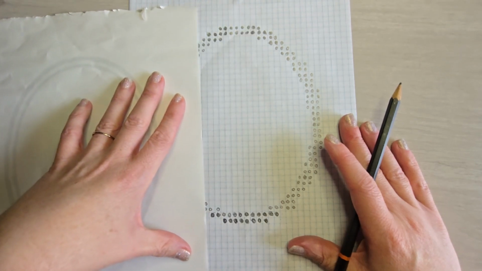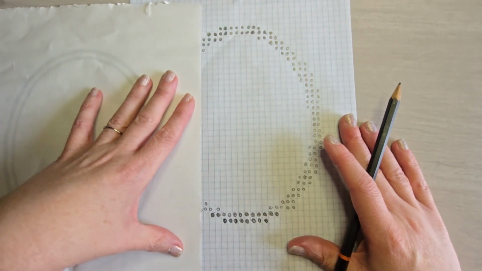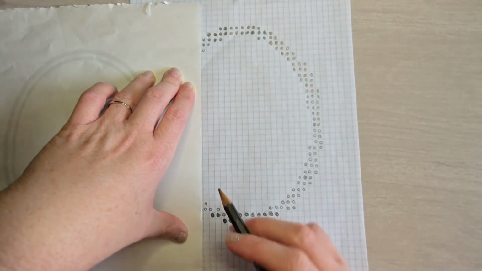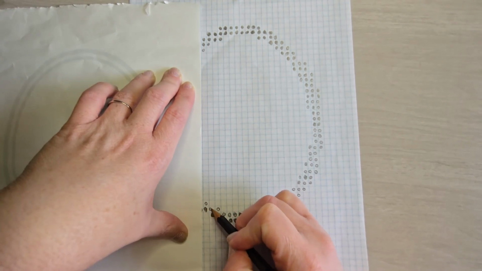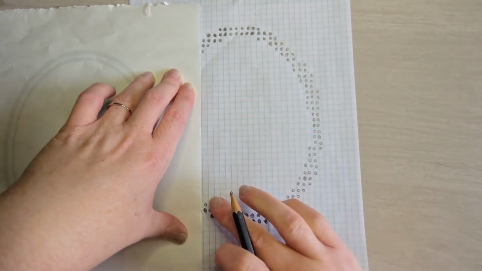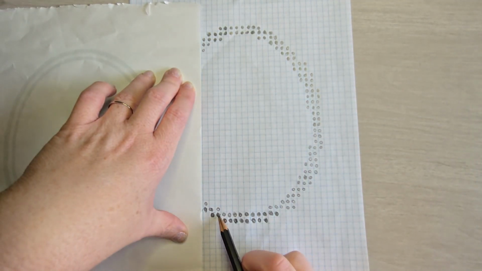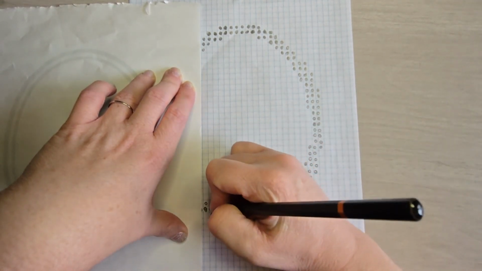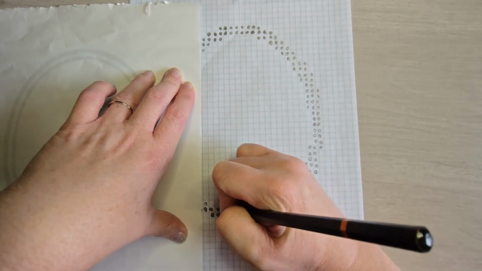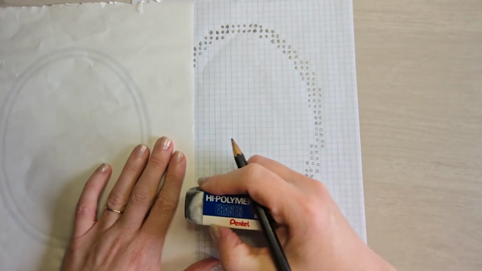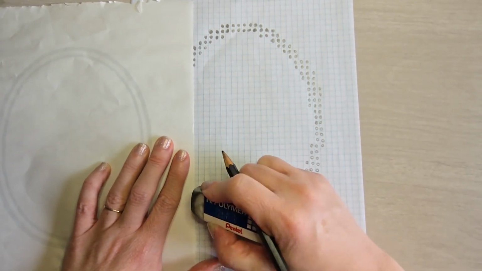Okay, so now let's look at the third row. On my third row, I'm seeing that these dots match up. So there's 1, 2, 3, 4. 1, 2, 3, and 4. But I've got an extra dot down here that I don't want.